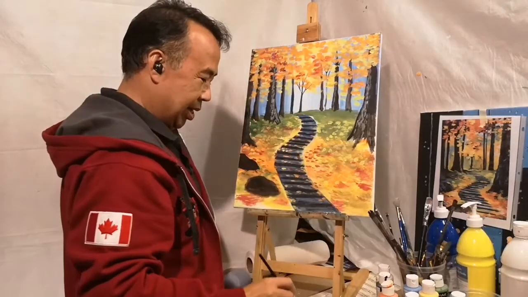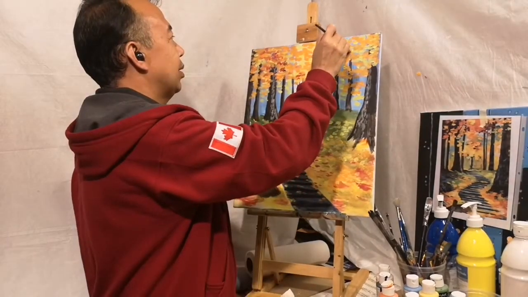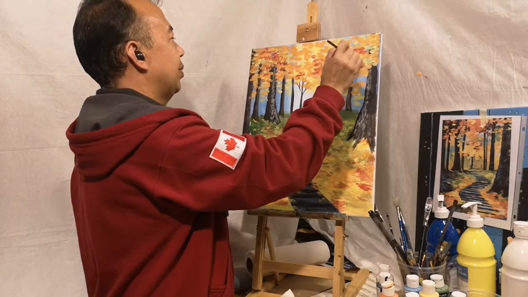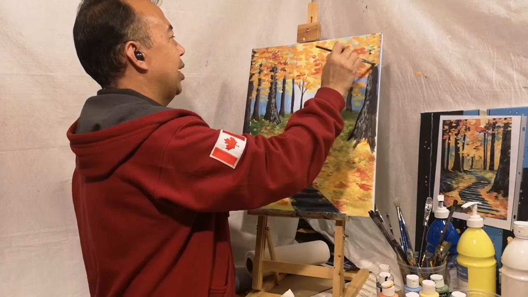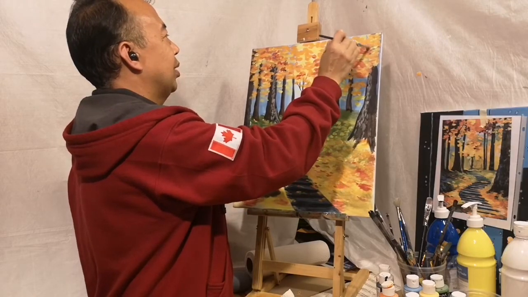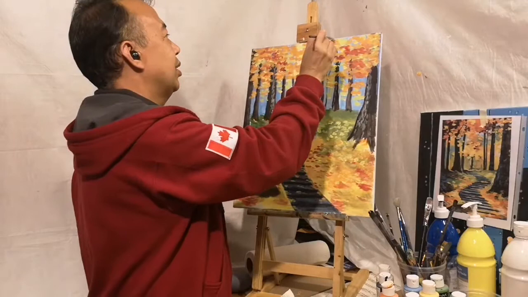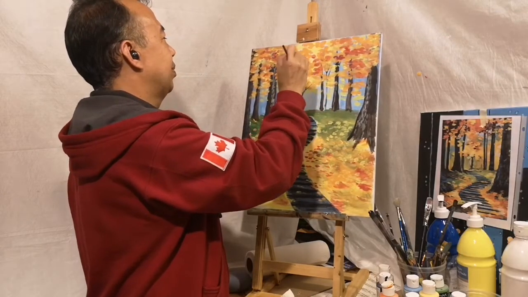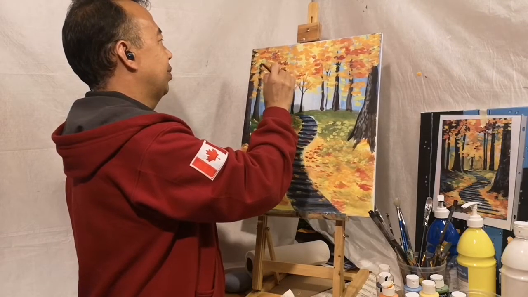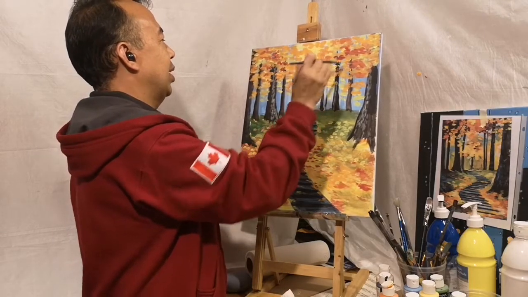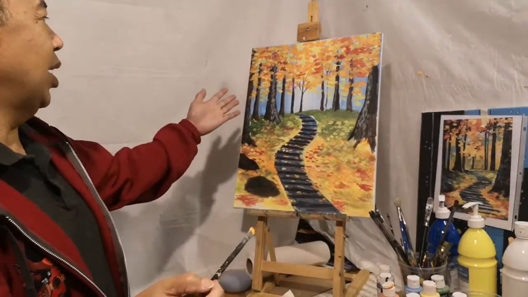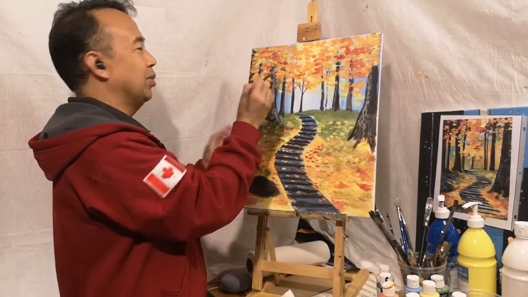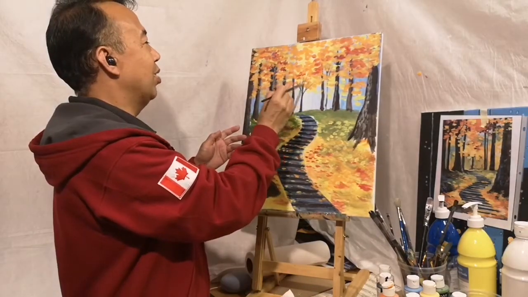Okay, put some red there. Shades of red and yellow and orange. Just let it blend also. So aside from the yellow and orange, it's already looking like some serious fall theme there.